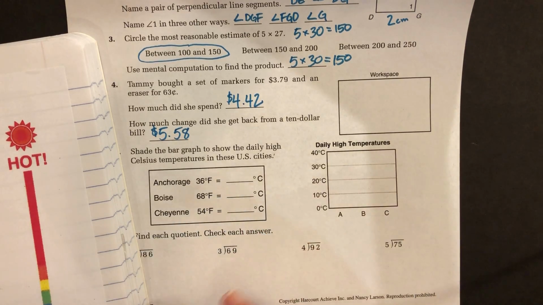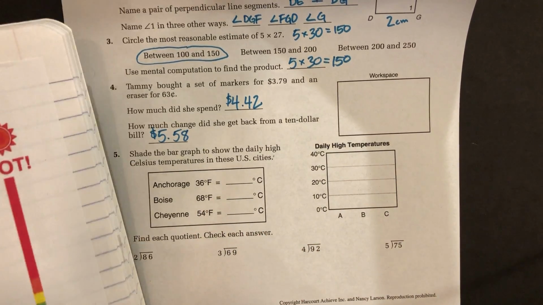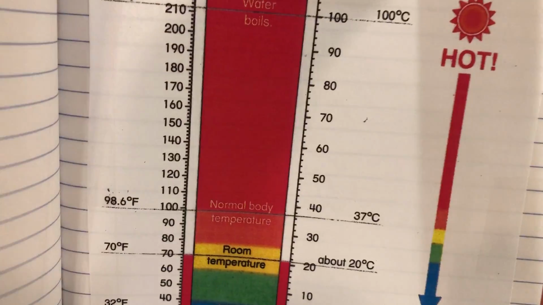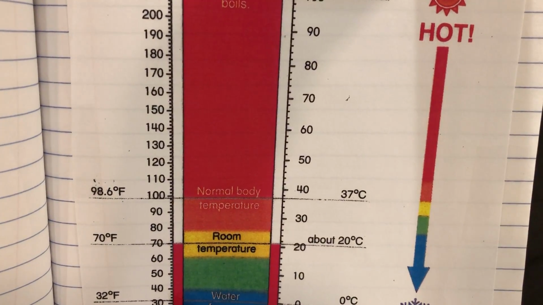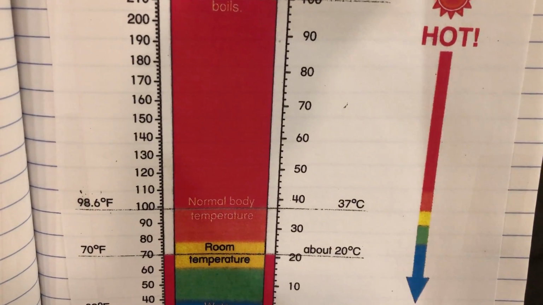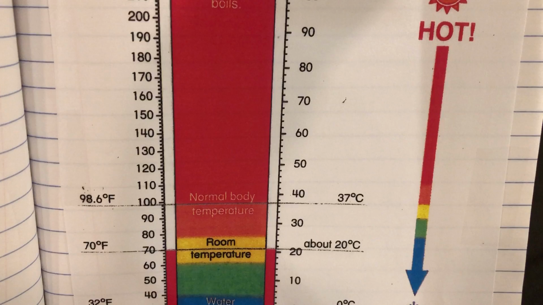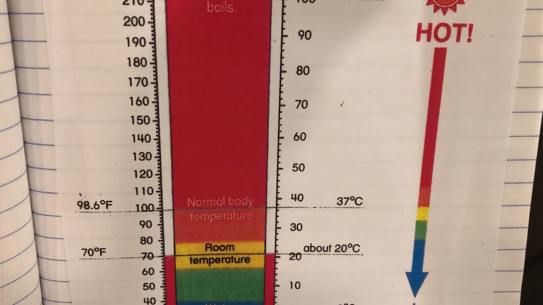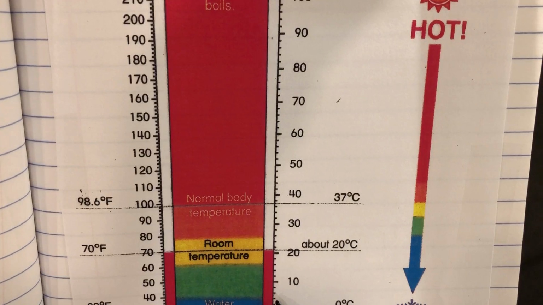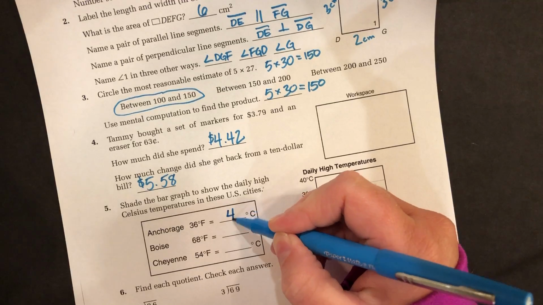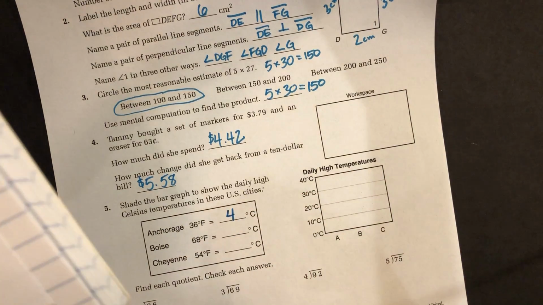You could do either one. You could also use this page right here. So I'm gonna fill these in for us. You can Google when you need to. So 36, we're just gonna come close on this one. We're not gonna be exact. 36 is a little above water freezing. So let's say that would be like 4 degrees Celsius maybe. That's just an estimate, but it's close.